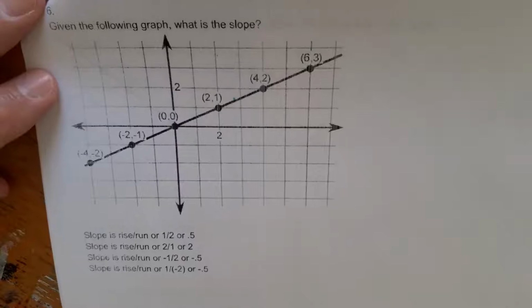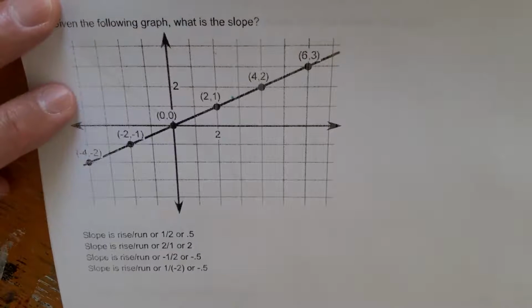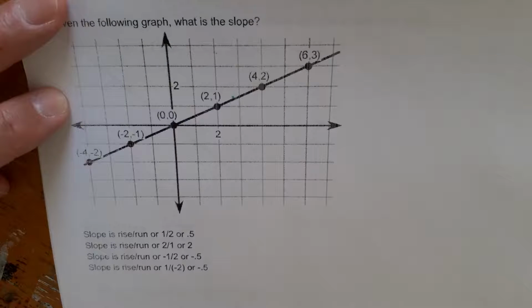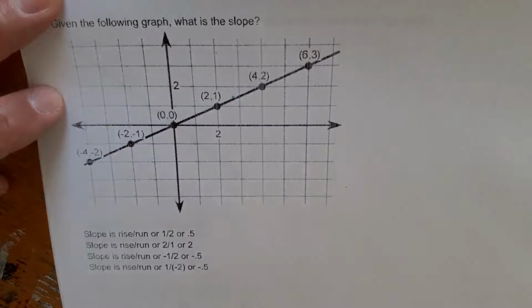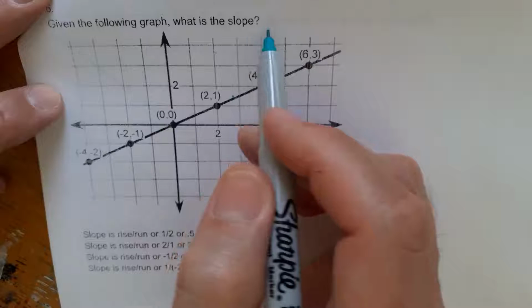And that's one of the things that trips up students about slope. They're like, wow, that's a lot of answers for one thing. And so it's different ways of understanding the same thing, which makes it a little bit more of a dynamic concept. So given the following graph, what's the slope?